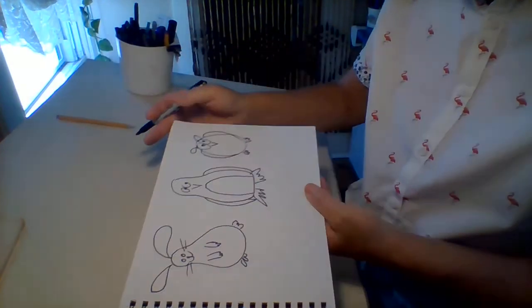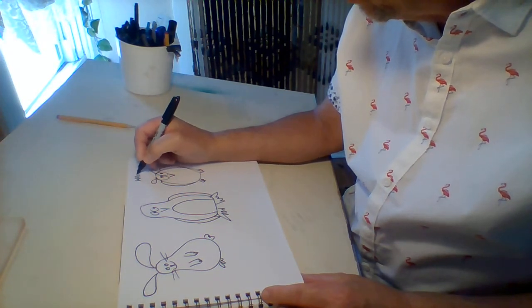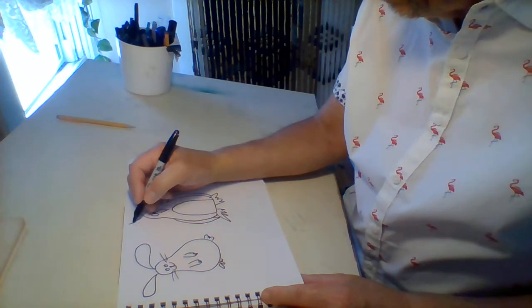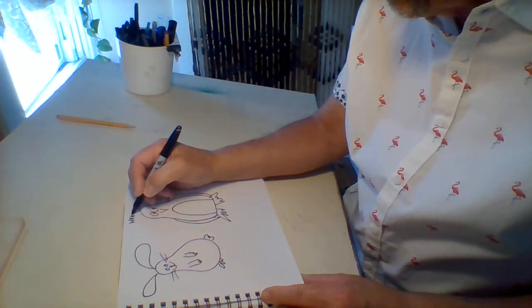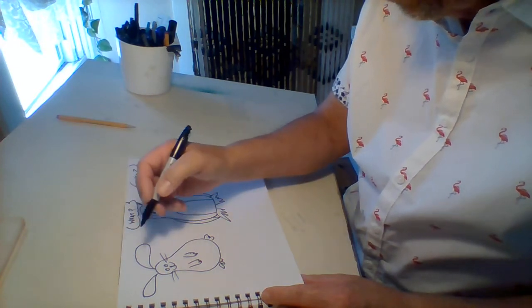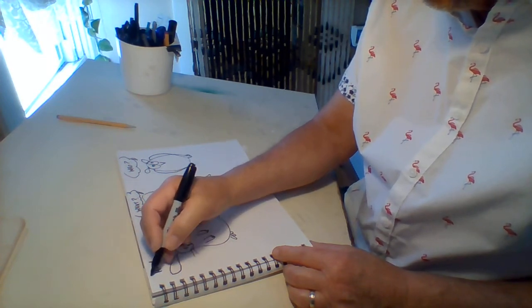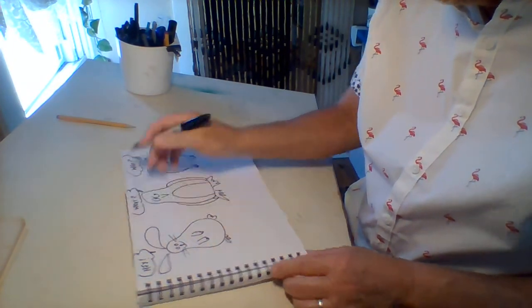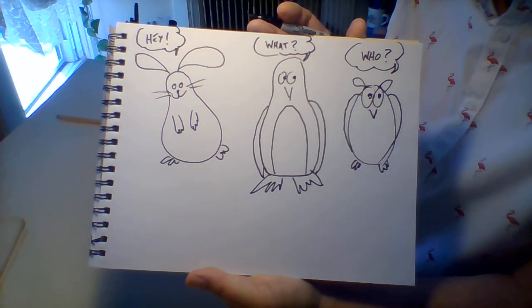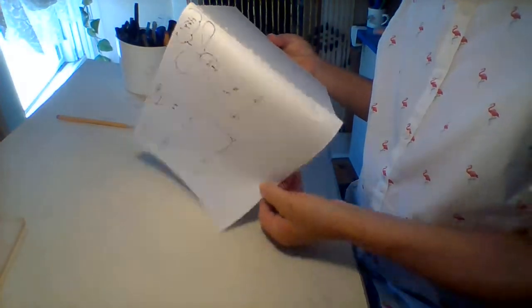So these guys are pretty cool looking. And so what would he say? He's going, who? And he's saying, what? And he's just saying, hey. So we got some talking going on here. Cute. Very, very basic shapes.